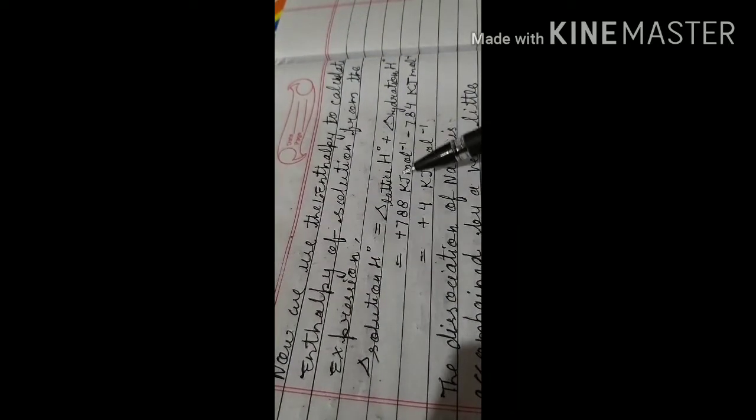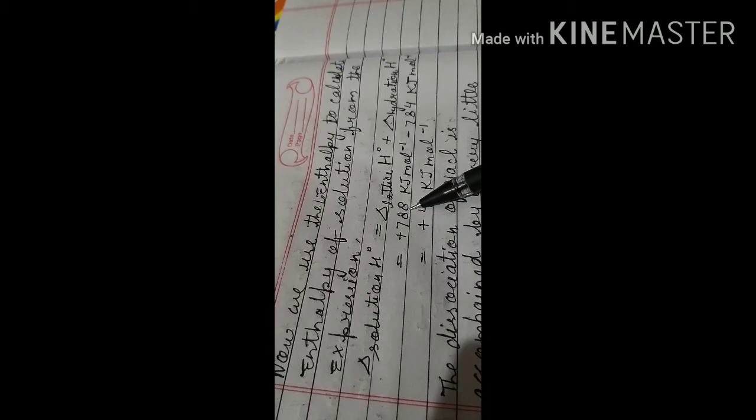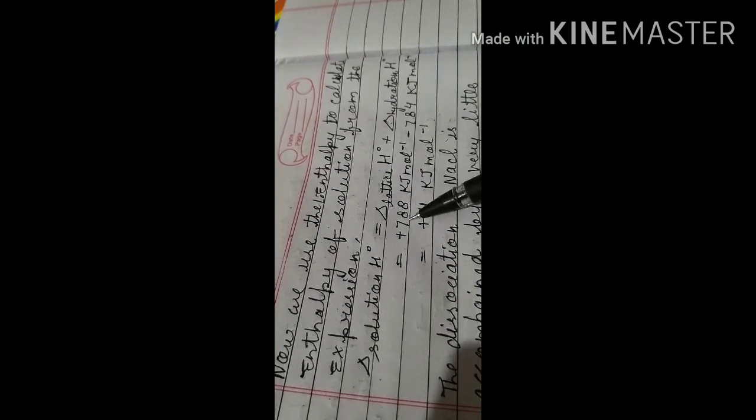Now here you have to understand one more point. Now we use the enthalpy to calculate the enthalpy of solution from this expression. We will use the enthalpy of hydration, because whenever we dissolve NaCl in water, we have to use the hydration enthalpy that relates to the solution. For the solution, the lattice enthalpy of NaCl that we have got is 788 kilojoule per mole, and the hydration enthalpy is 784 kilojoule per mole. So 788 minus 784 we get plus 4 kilojoule per mole.